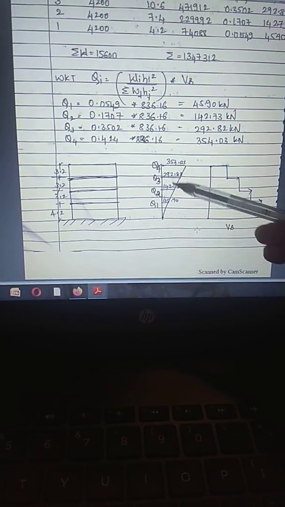So now to draw the diagram, we have a total of 4 floors: the ground, 1, 2, 3. This is the roof. Ground floor height is 4.2. So Q1, Q2 if I want to show. At the top it is going to be maximum, the 4th floor, that is 354. Next 292, 142 and 45. And this is the base shear distribution.